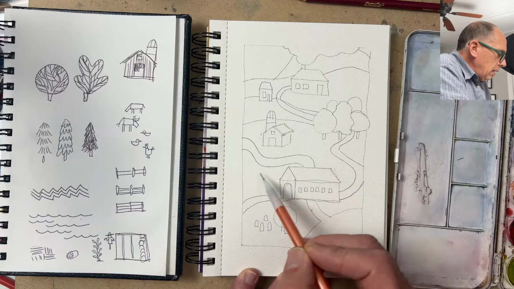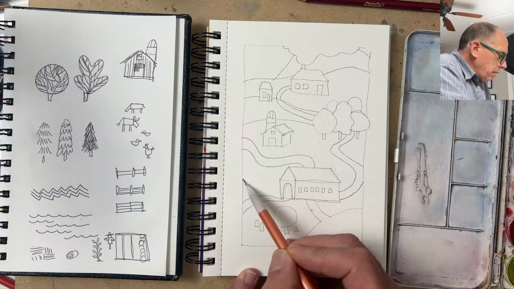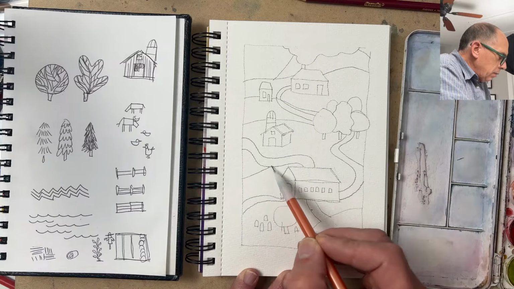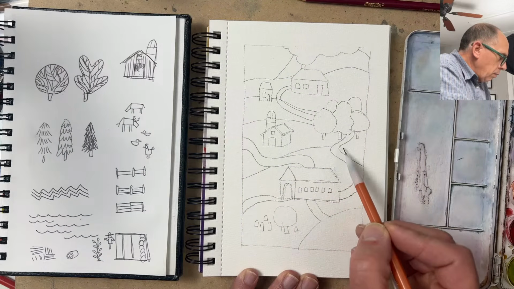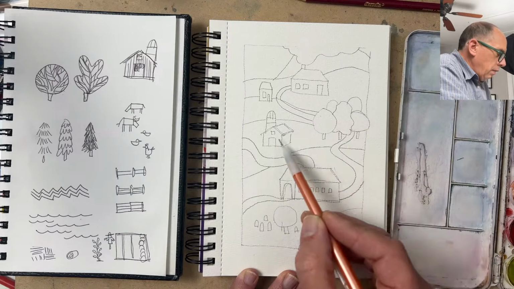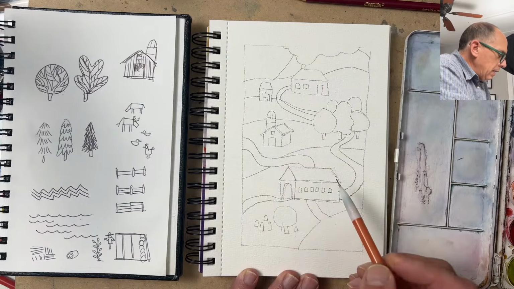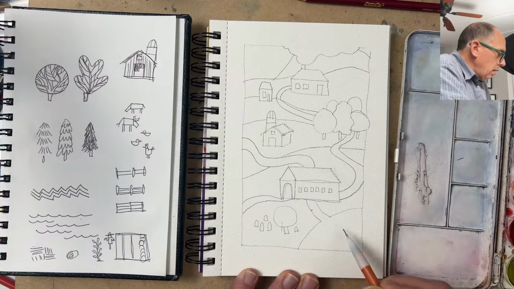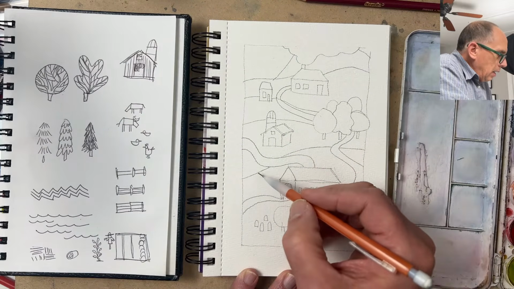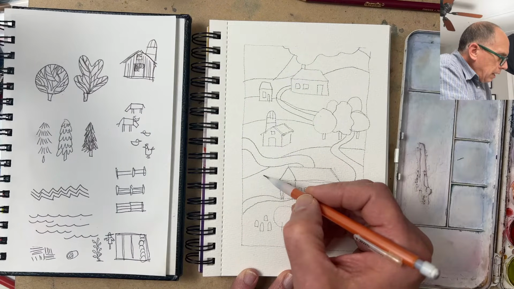Okay, let's go ahead and break this up a little bit more. I'm going to come in here like this with another band of farmland or farming there. And I think I'm going to put over here a lake.